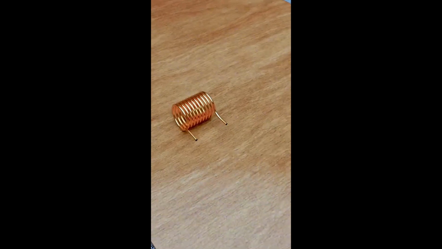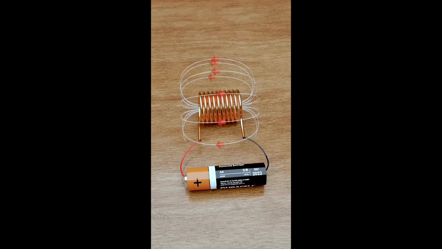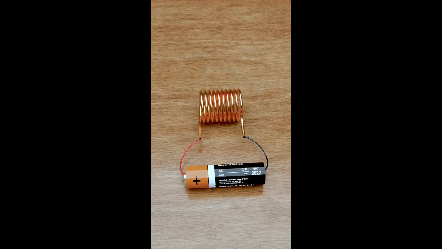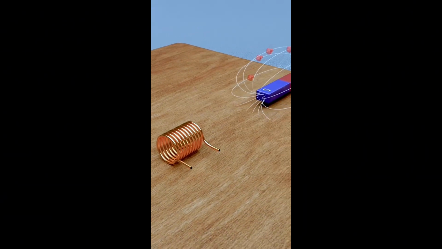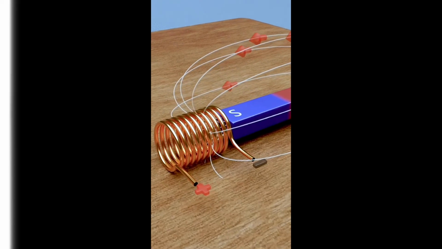Here's what's happening. When current starts flowing through this coil, it creates a magnetic field around it. The changing field induces an EMF, an electromotive force, right back into the same coil. And by Lenz's law, that induced EMF opposes the current that created it.